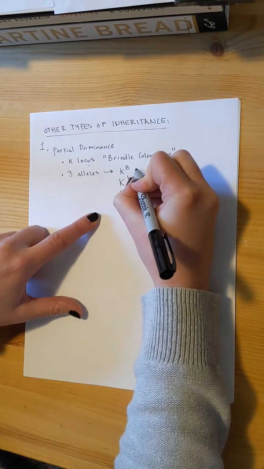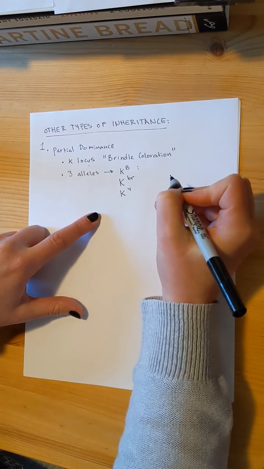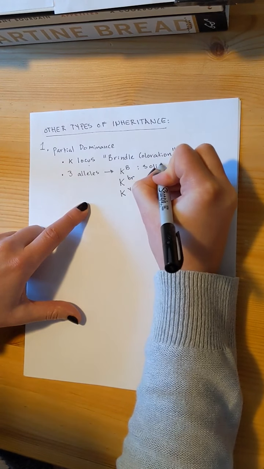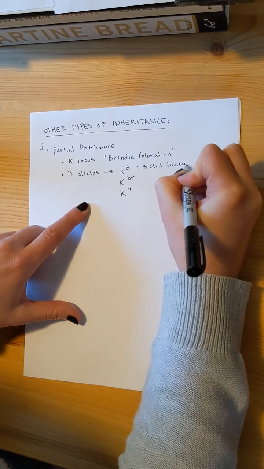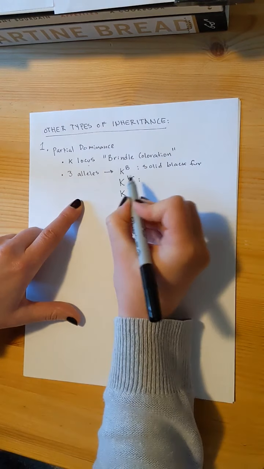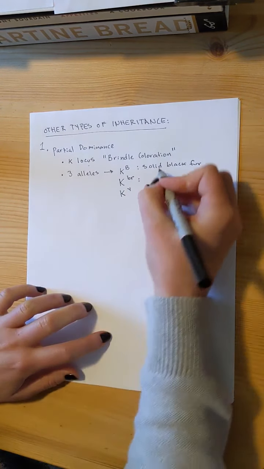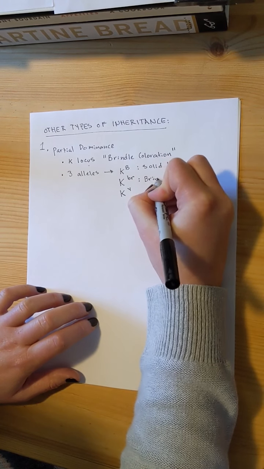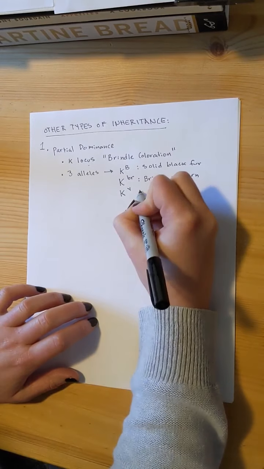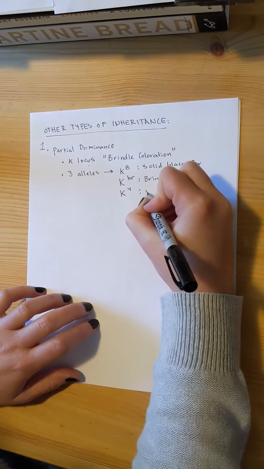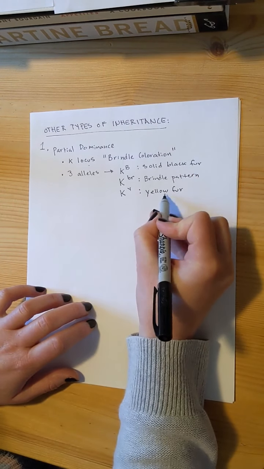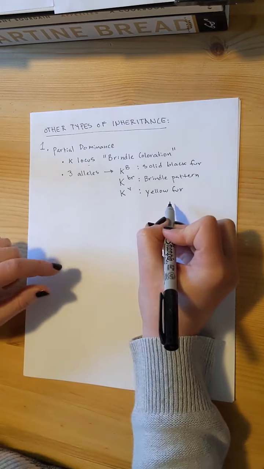These 3 alleles coded for different types of coloration. If you had the K big B, it coded for solid black fur. We're talking about dogs. If you had K BR, it coded for brindle pattern. And if you had KY, that coded for yellow fur, because the pigment is not being shown, so it looks yellow to us.